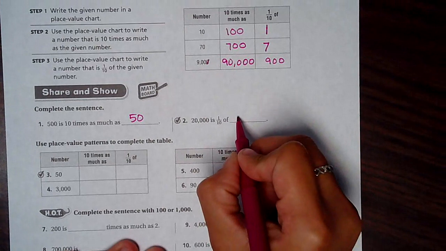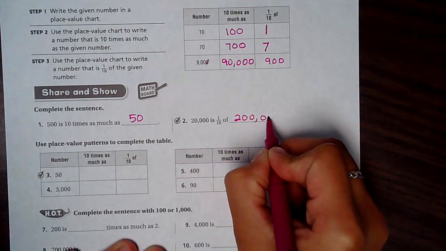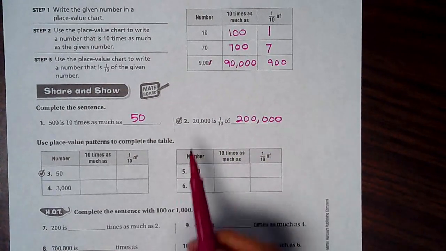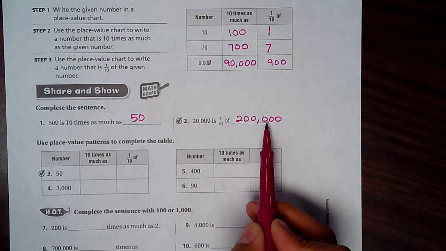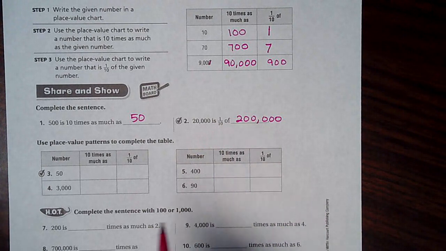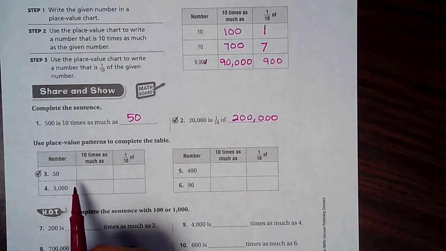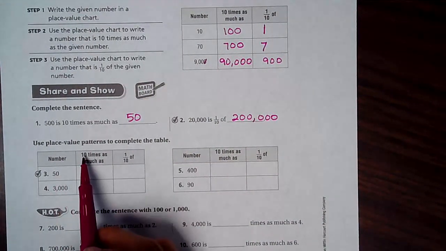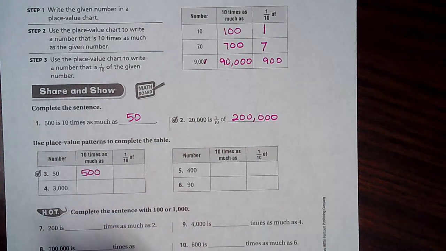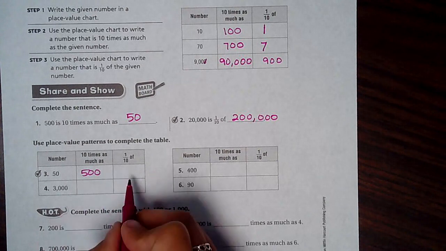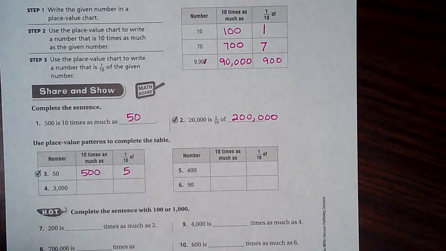Okay, that's 200,000, because 20,000 is 1/10 of 200,000. It's a smaller number. Okay, look here again. Here's a 50. 10 times as much as 50 is 500. And 1/10 of 50 is 5.